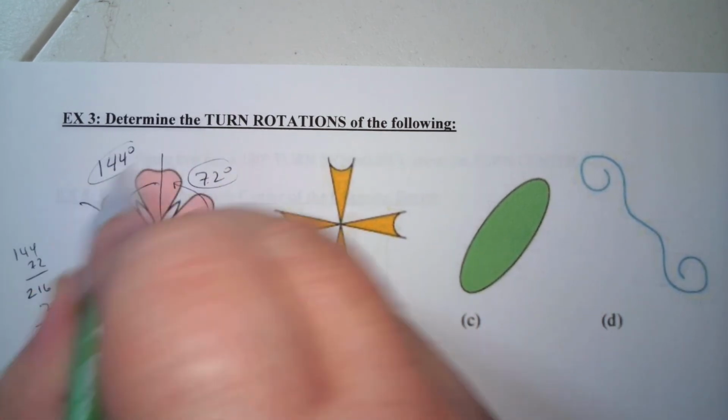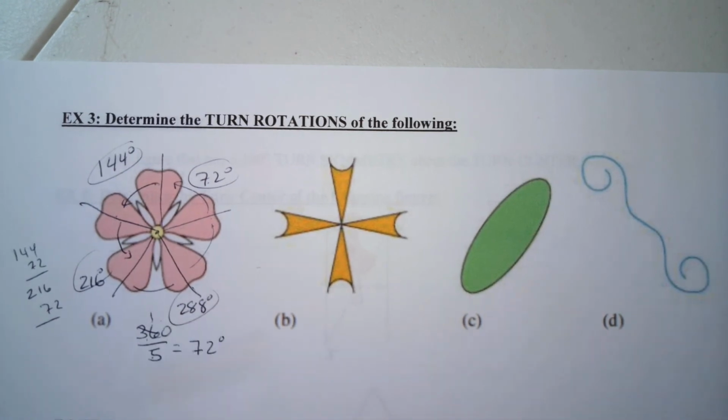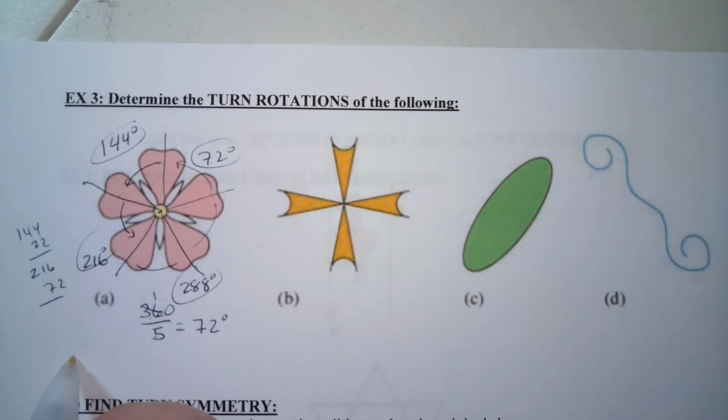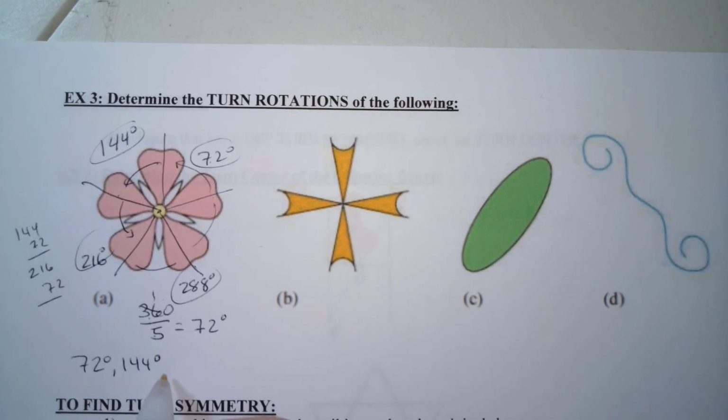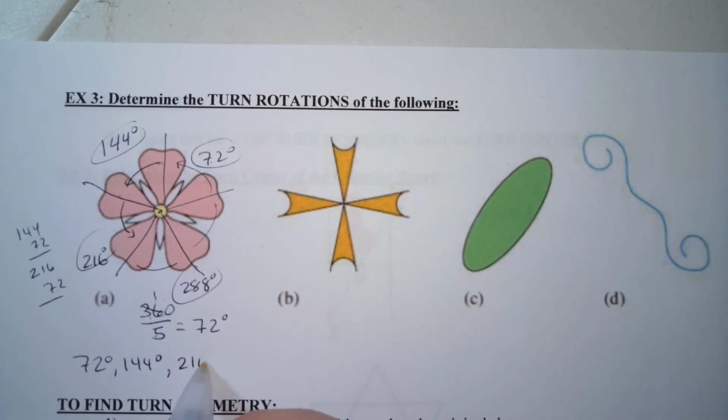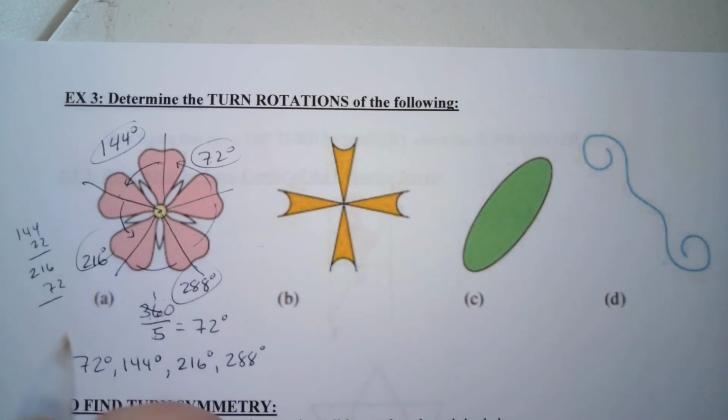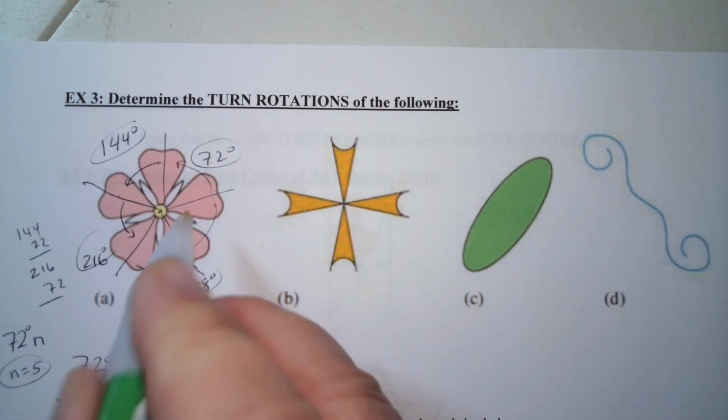So we have 4 turn rotations: at 72, 144, 216, 288. Instead of writing all those, what we could have done is simply put 72 degrees times n, where n at the most is 5. So we have 5 points.